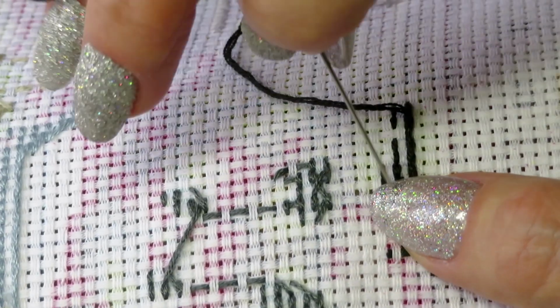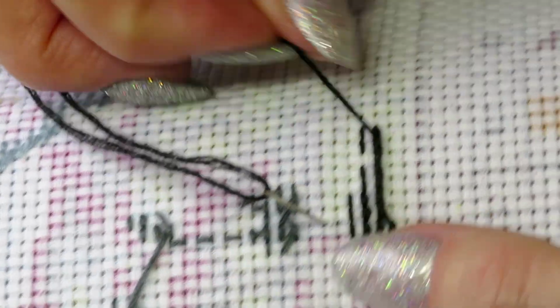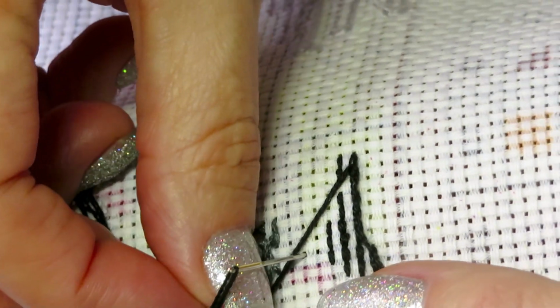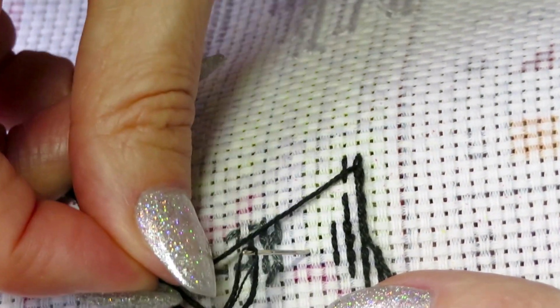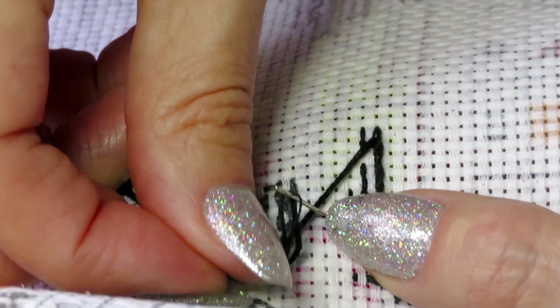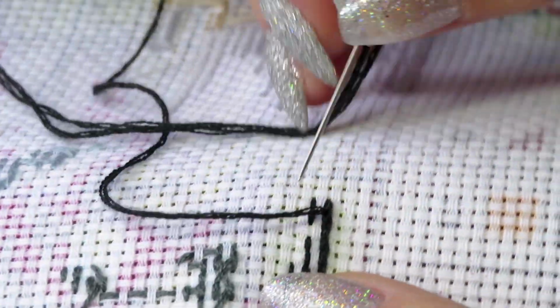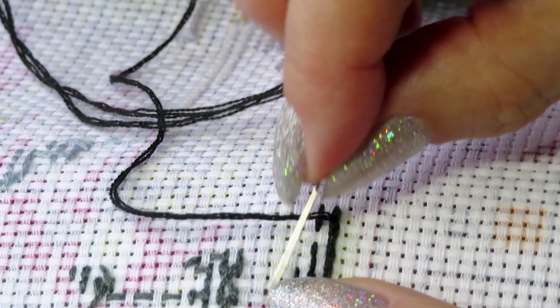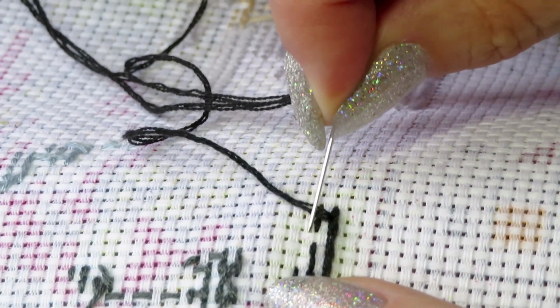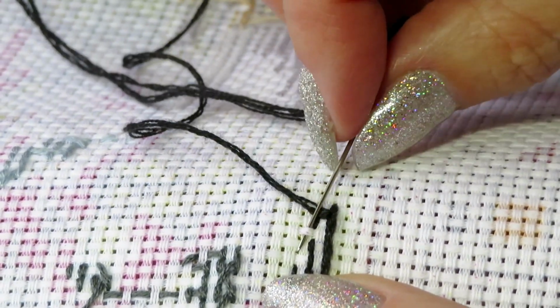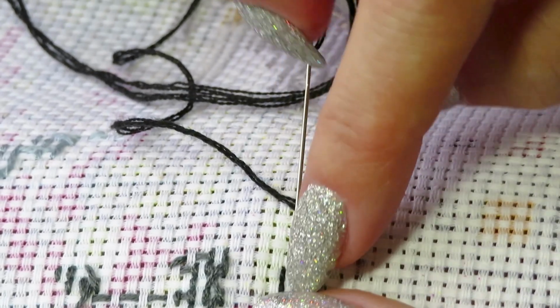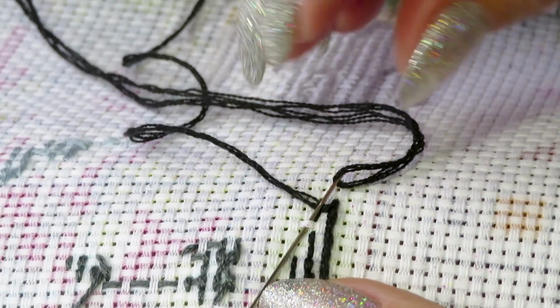So if I go in here, I will have this big thread going across hanging in the air. So if I have this kind of corner, you have a few ways that you can do the same thing. You can go straight, or we could go kind of like horizontal.